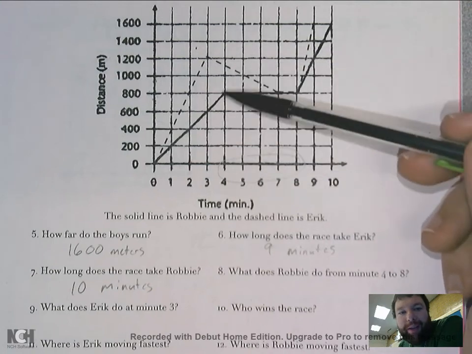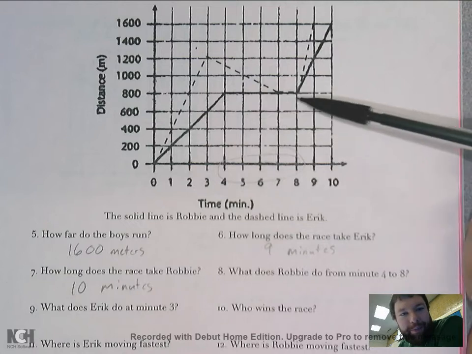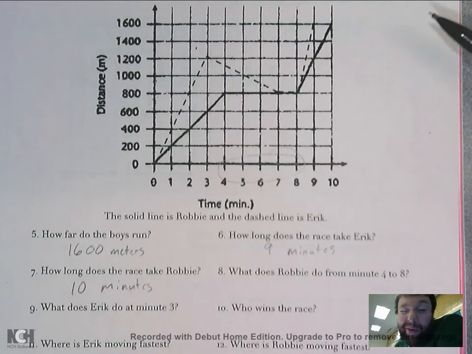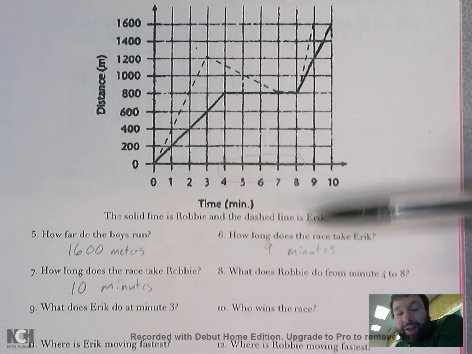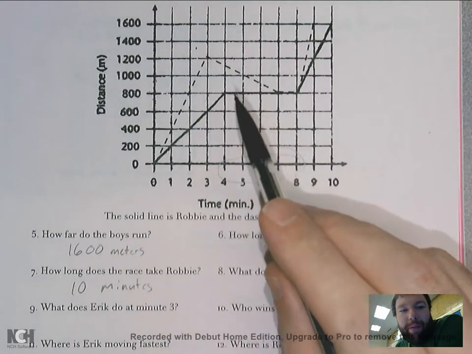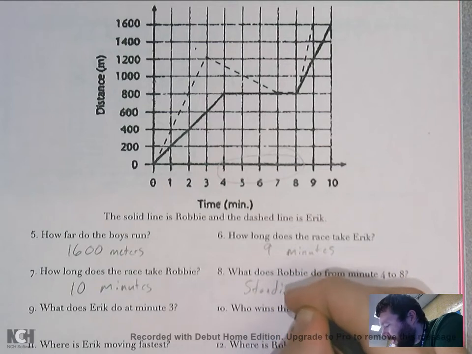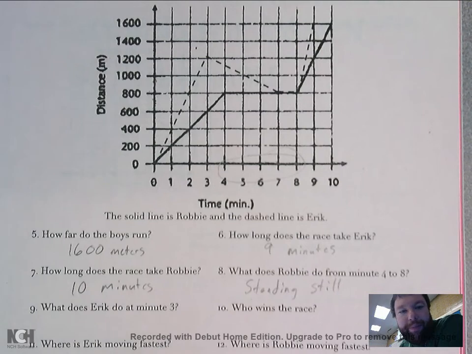If he's not moving ahead or back, he is standing still. Maybe he got tired, needed a breather, or was having a drink break, but he was not moving. So from 4 to 8 minutes, he is standing still, resting.